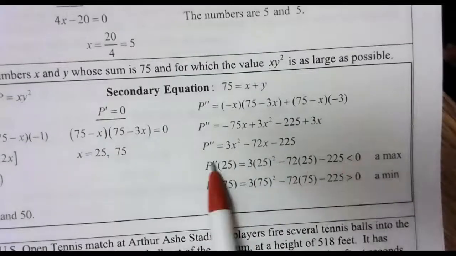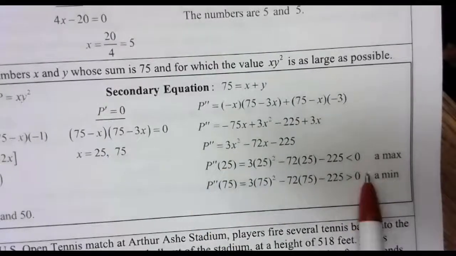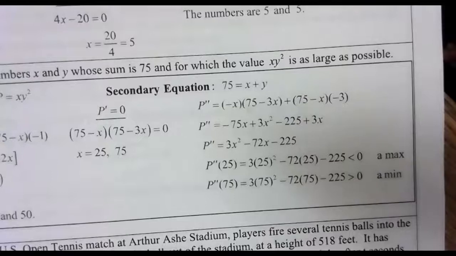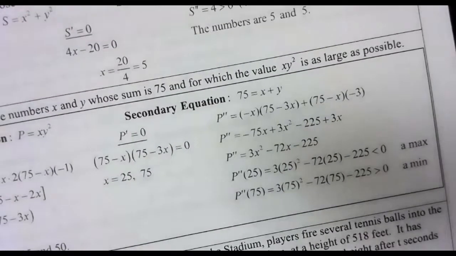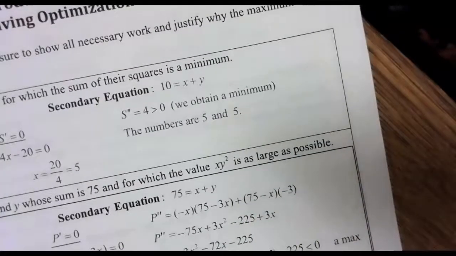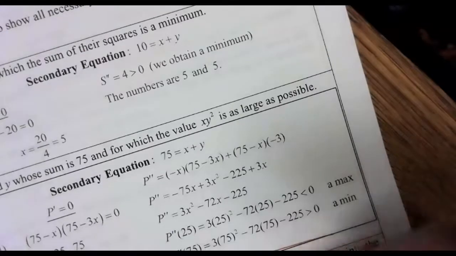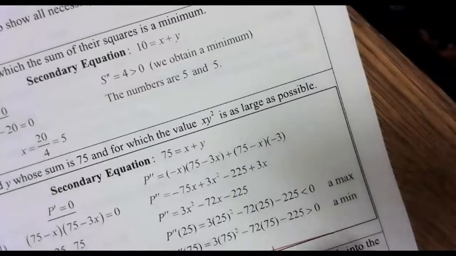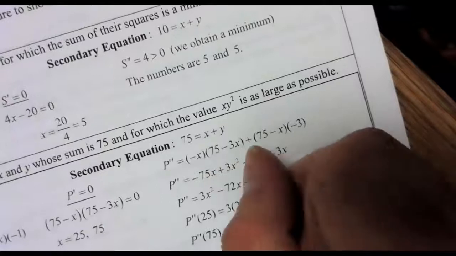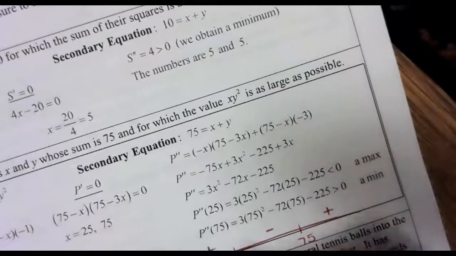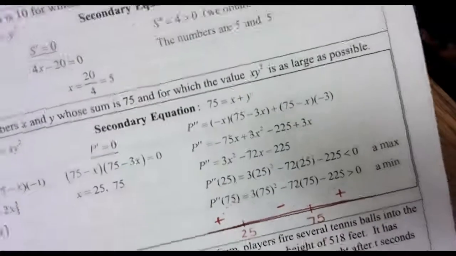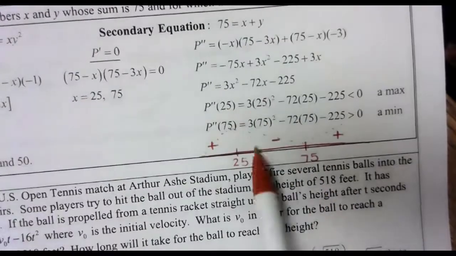So this is using the second derivative test, where you find the second derivative and find if the number is positive or negative. That tells you max or min. You could also have done our handy dandy little sign chart where you had 25 and 75, and you compared the values to the left and to the right. So it was positive, negative, positive, thus making 25 a max and 75 a min. So again, either test is fine.